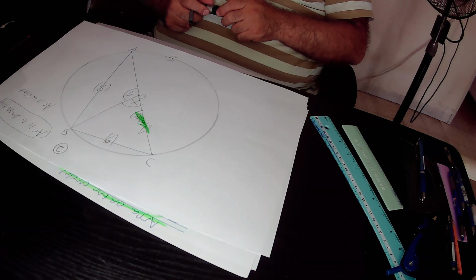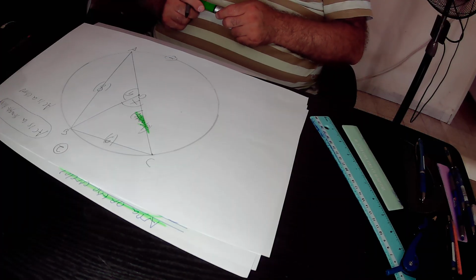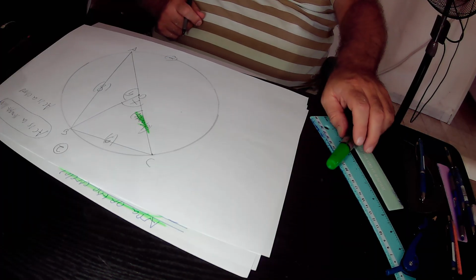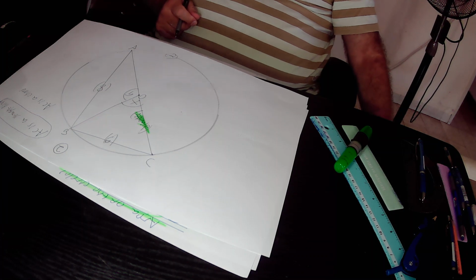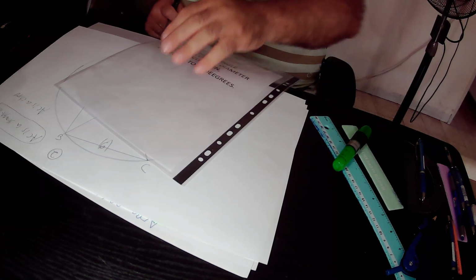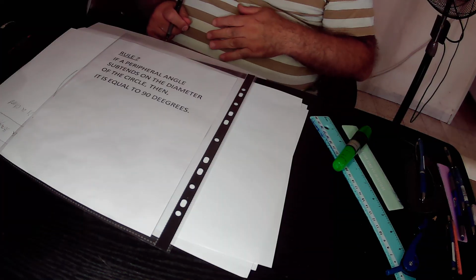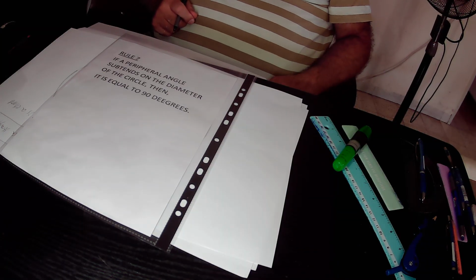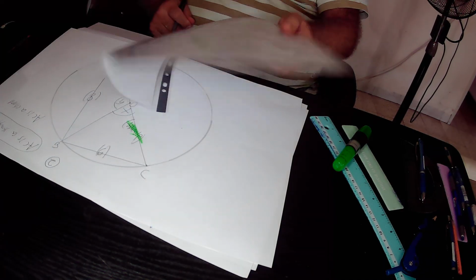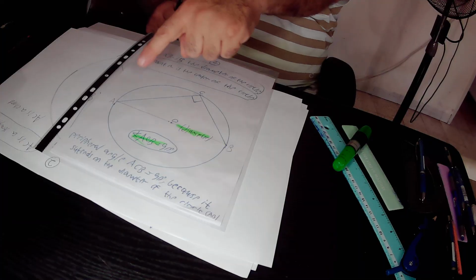Here we can implement rule 7. Please click on rule 7. According to rule 7, if a peripheral angle subtends the diameter of the circle, then it must be equal to 90 degrees in its size. In the drawing, we have a circle.